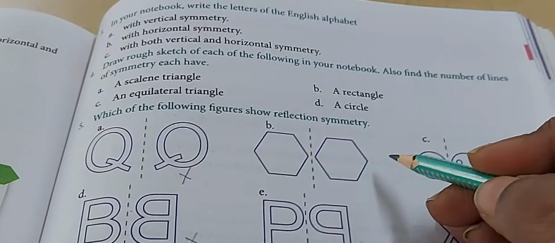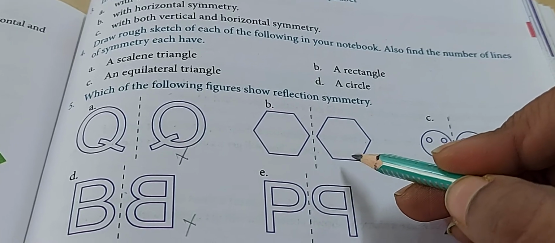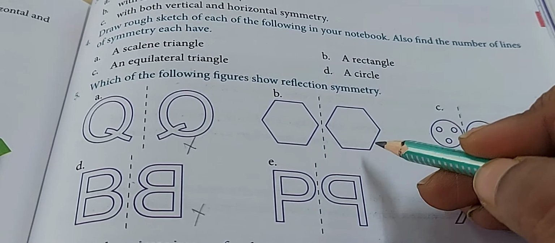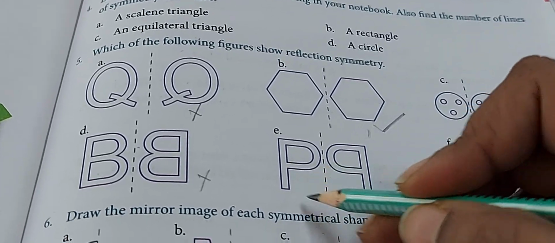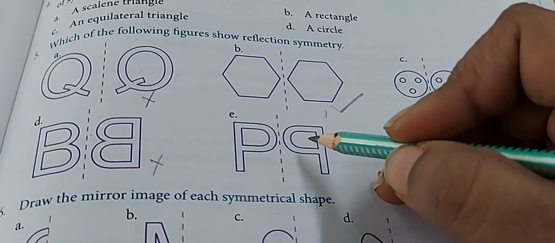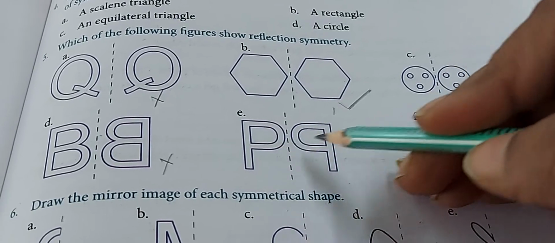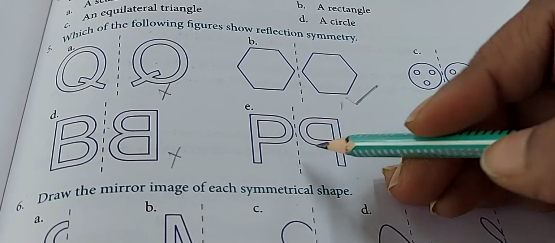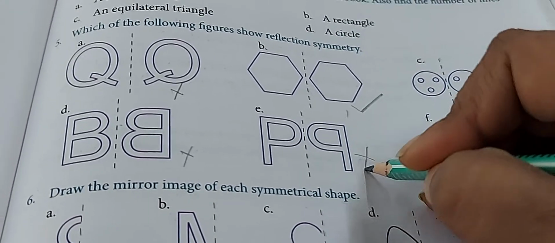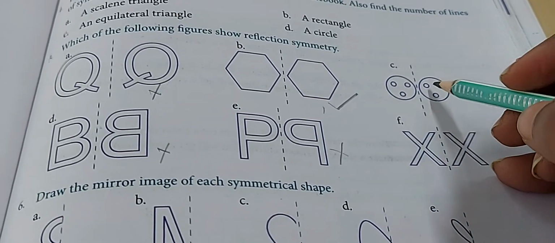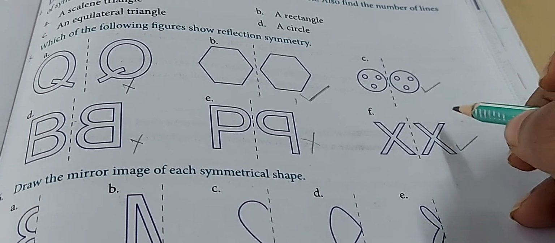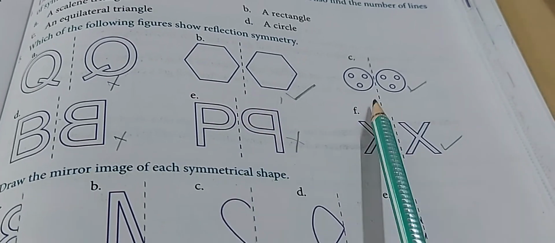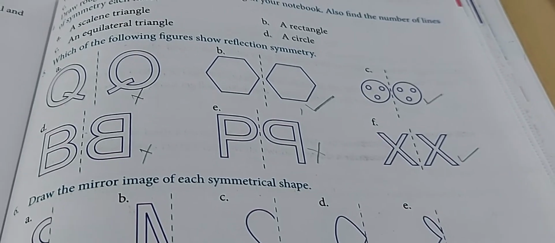Then you come to this B here, this is showing reflection symmetry. But what about this P? Here it is also not showing reflection symmetry. It is facing this side and this P is facing the opposite side. So this is also not showing reflection symmetry. And C is showing reflection symmetry, and F is also showing reflection symmetry. Wherever the object and image are both equal, they are showing reflection symmetry.